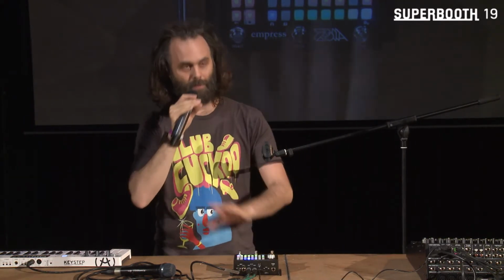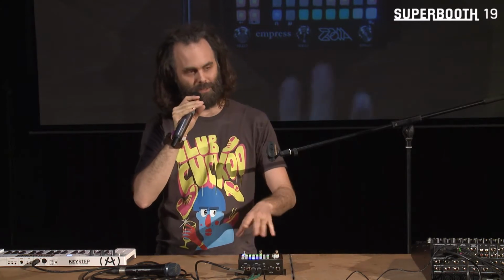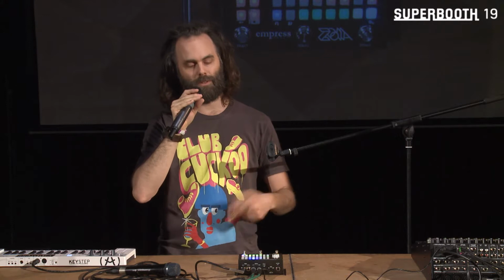And maybe not the typical use case, but I don't think there is a typical use case for the ZOIA. As with the modular, there is no typical use case. It's about what you want to express. So I'm going to make a few demonstrations with some of the patches that I made, and then I'm going to walk you through a little workflow. And while I'm doing this, maybe you could think about what you want me to make when I'm going to show you something afterwards. And then I'm going to try to do that.